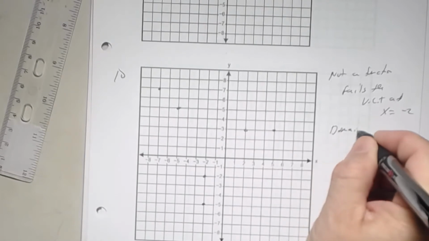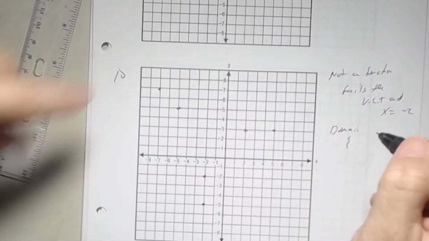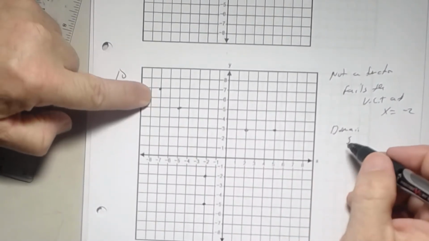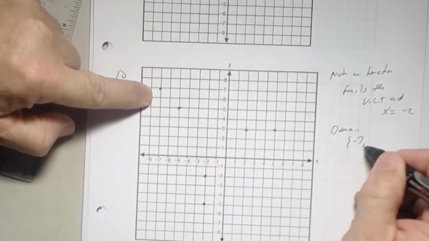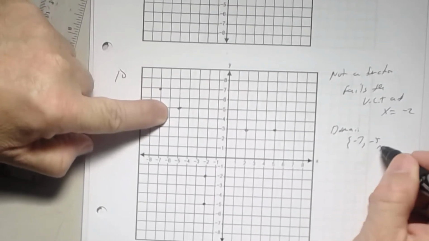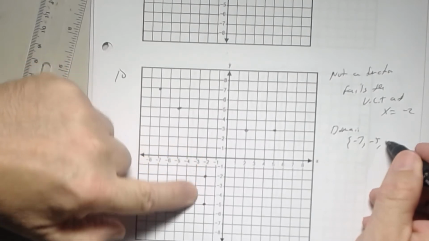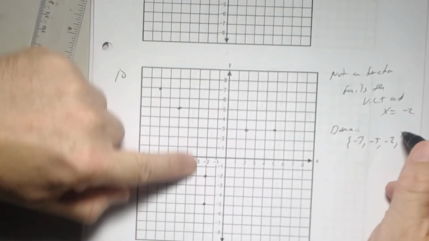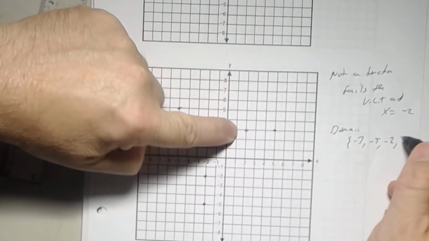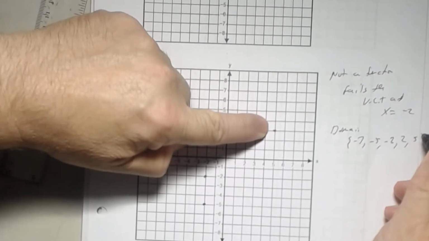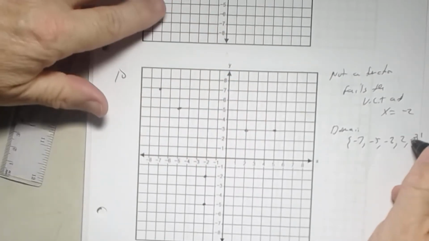We can still talk about the domain. Domain is a set of x coordinates. The x coordinates are -7, -5, -2, which you just list once, then 2, and 5. So that's your domain.